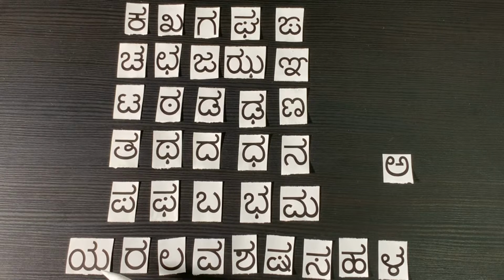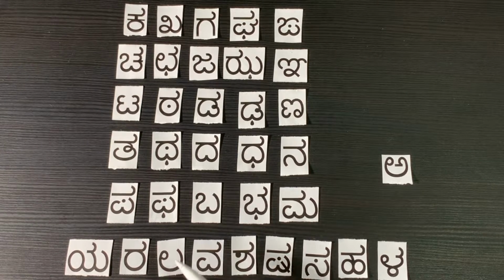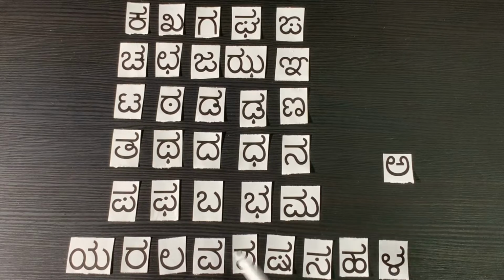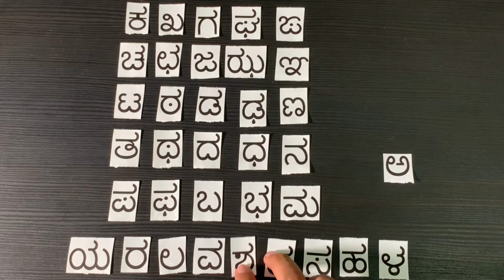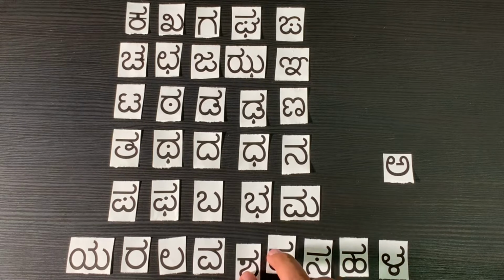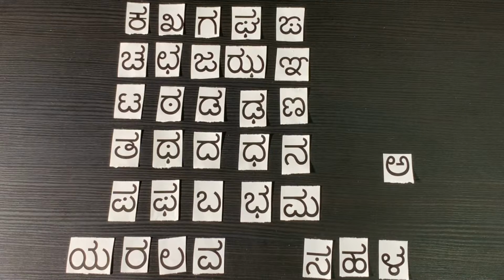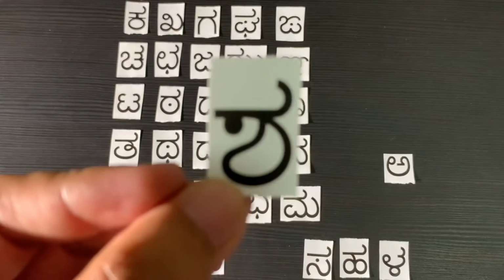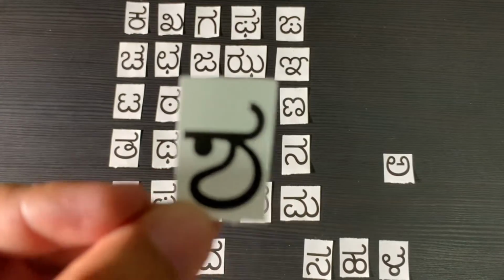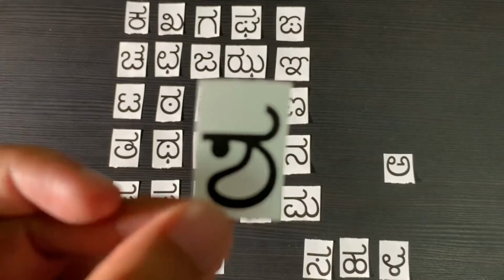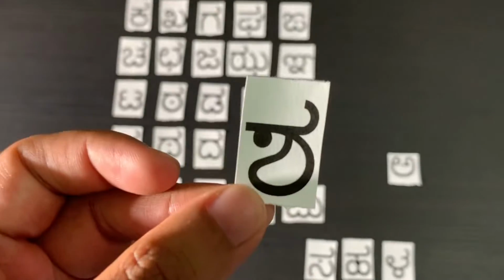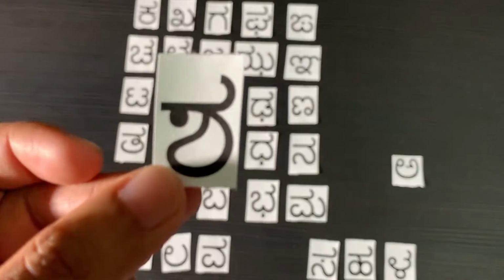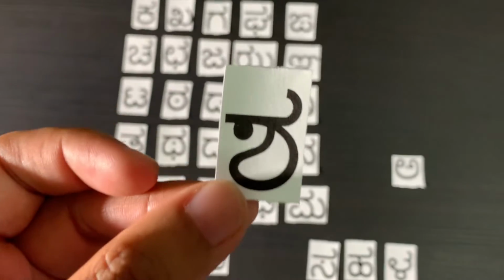And then you have ya, ra, la, va, sha, sha, sa, ha, la. These are the last set of consonants. Let's focus on these two, sha and sha. There is a correct way of pronouncing. So if this one, you say it from the front of your mouth, almost a sa, but with a sh. So how do you say sh? That sounds very close to sa. So it is sha, sha.